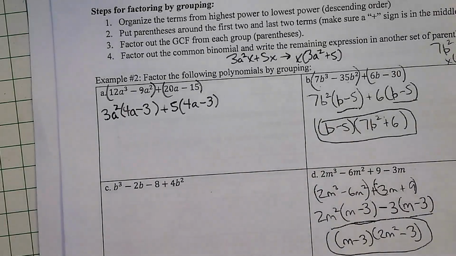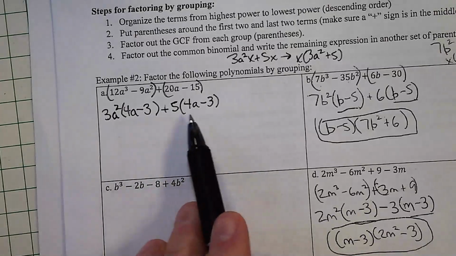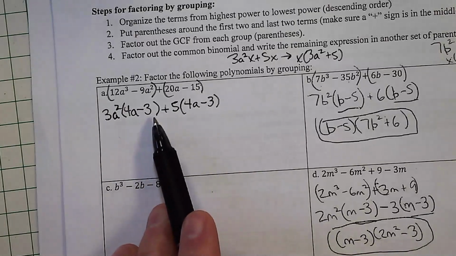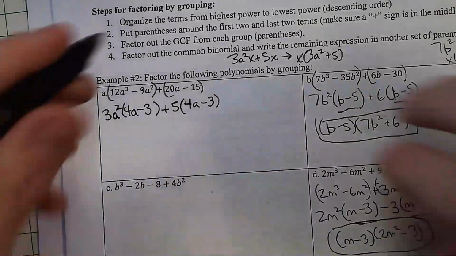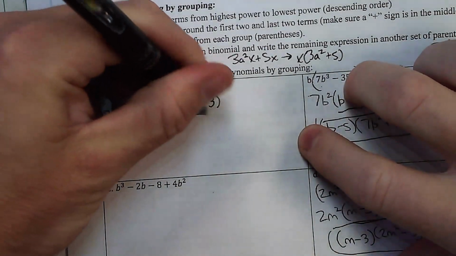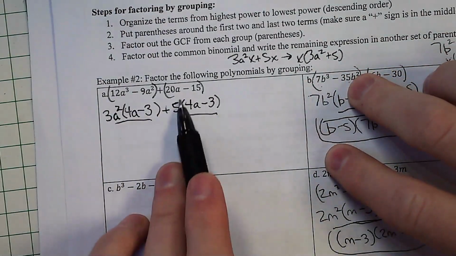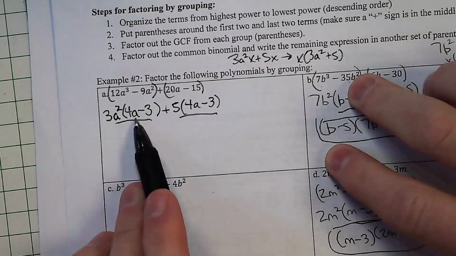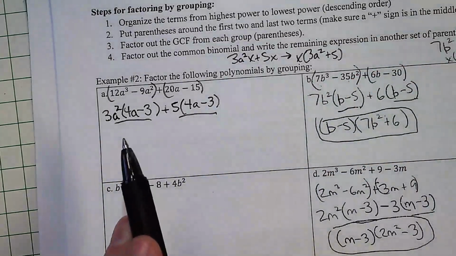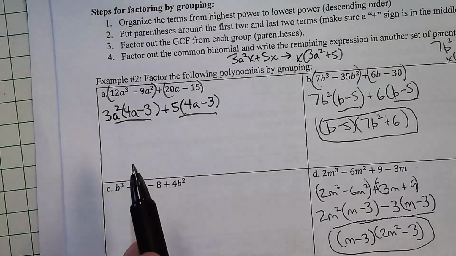Okay, this is a little weird, a little goofy. Now, I'm going to ask you all, is there something that this piece and this piece have in common? Is there something that's being multiplied by this term and by this term? Is there the same thing that's being multiplied by each term? Oh, somebody said it? 4a minus 3.